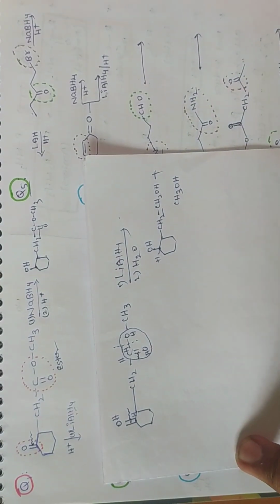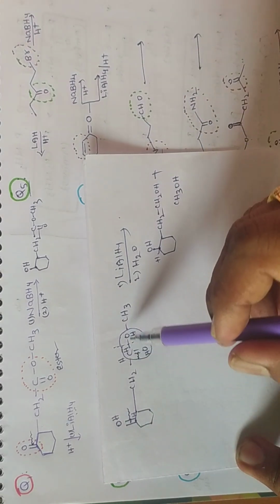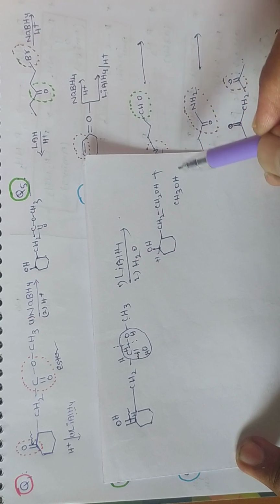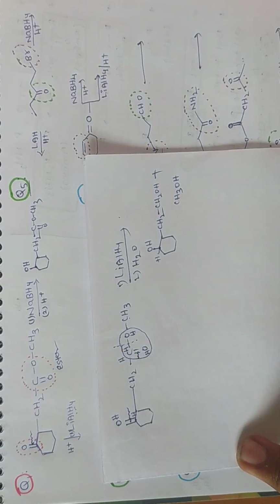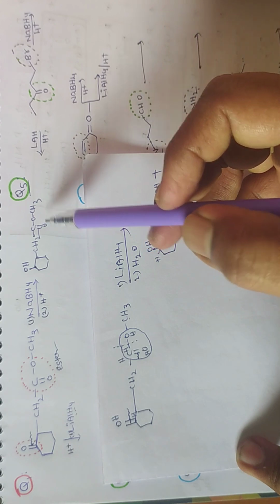Yesterday we discussed that esters undergoing reduction give two types of alcohols, because this carbon is different, so we get two types of alcohols. Sodium borohydride cannot reduce ester, whereas lithium aluminium hydride can reduce the ester.